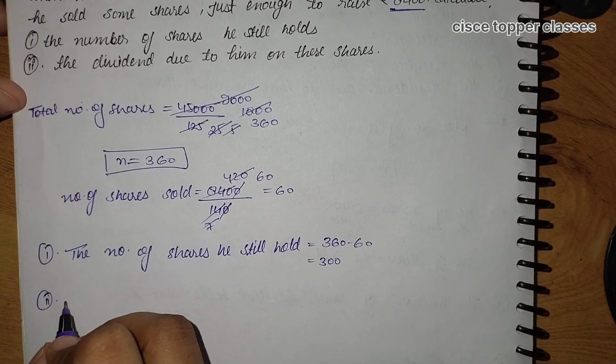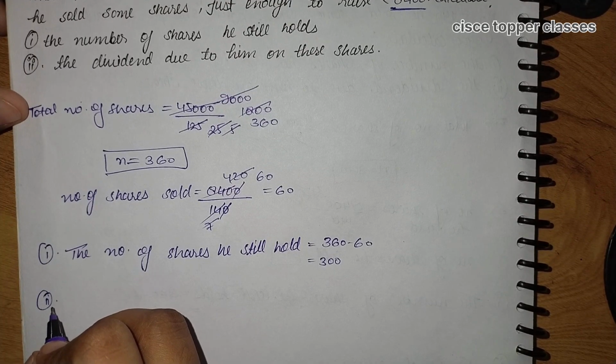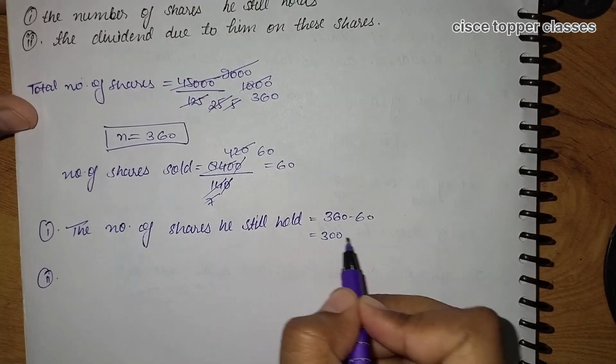Secondly, the dividend due to him on these shares, means the profit due to the man on these shares. So 300 shares are left.